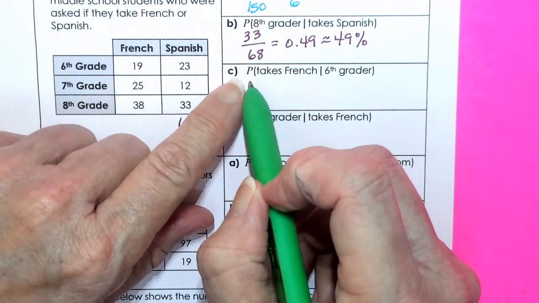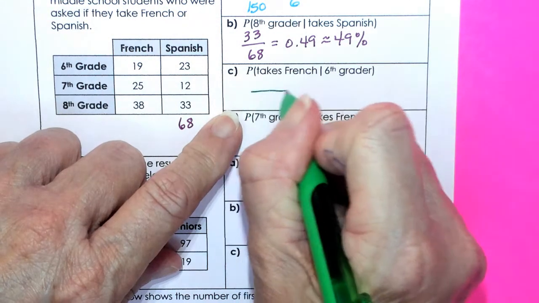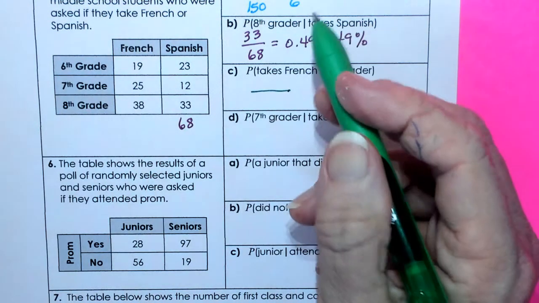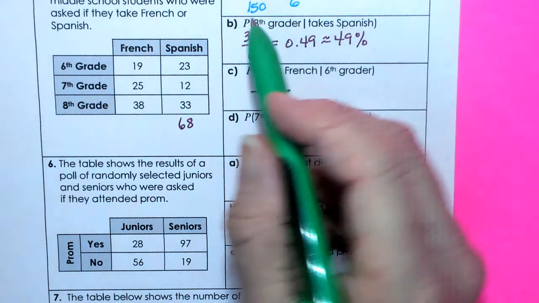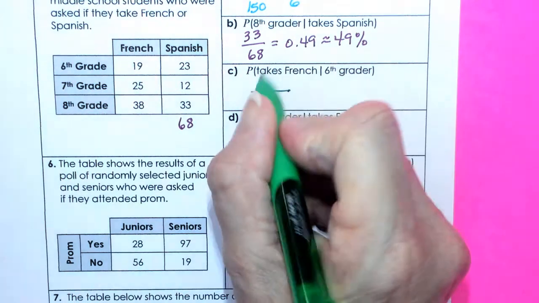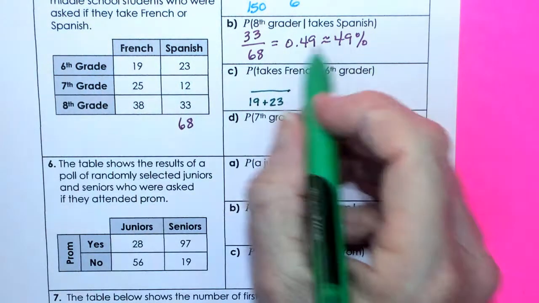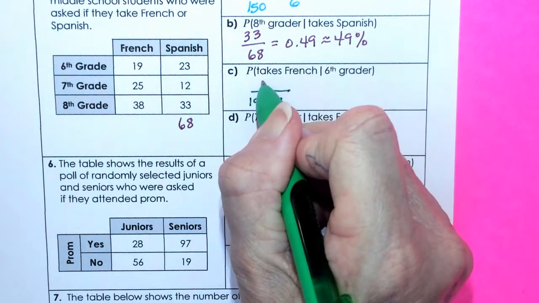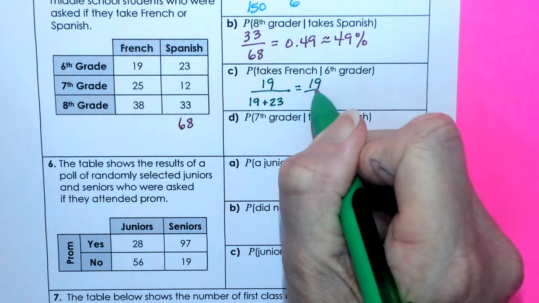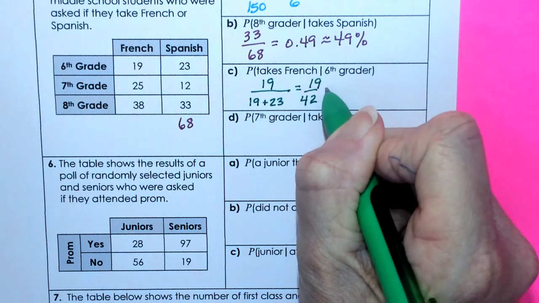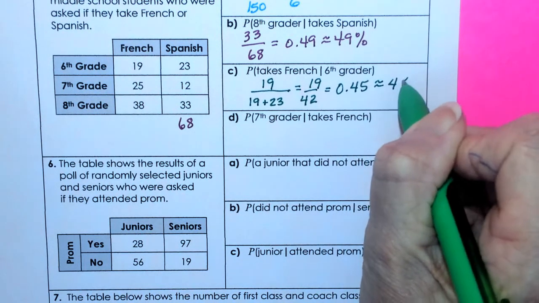Next, we're trying to get the probability of randomly selecting a student that takes French given that they're a 6th grader. So let's go look at our chart and find all of our 6th graders. We have 19 plus 23. I'll write that down so you can see where it came from. On the top row, all your 6th graders, but who takes French? For our numerator, we want the 19. So this gives us 19 over 42, which becomes 0.45, multiplied by 100, about 45%.